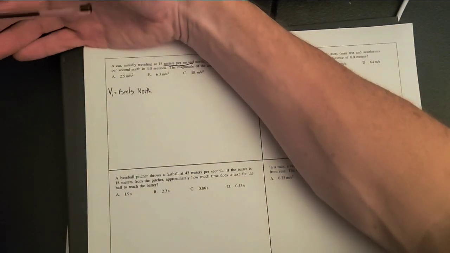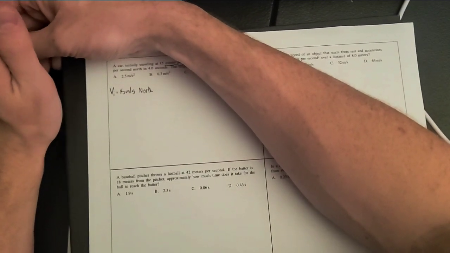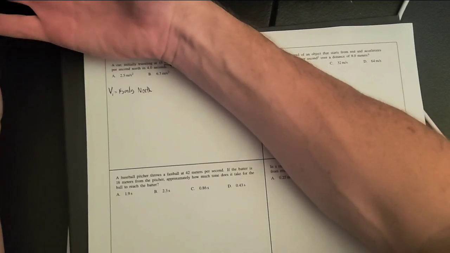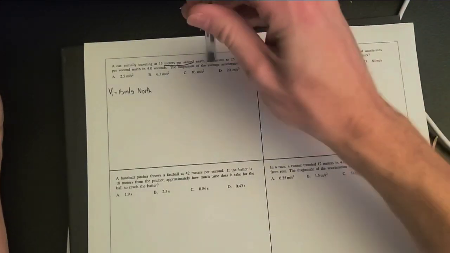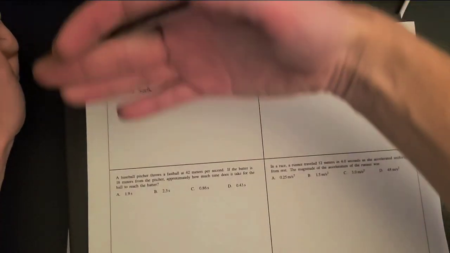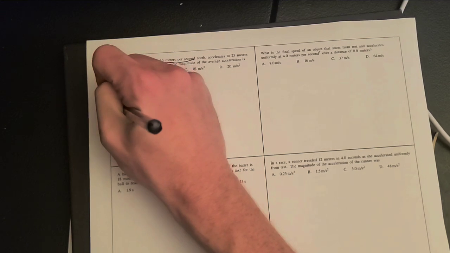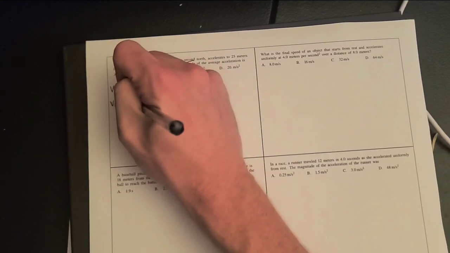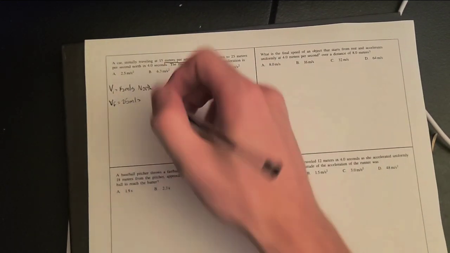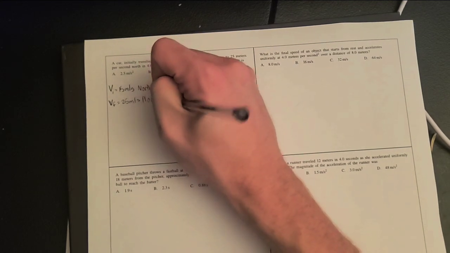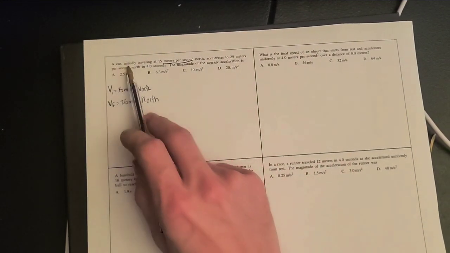So if you're driving a car, let's say you're going 0 miles per hour, just sitting in a parking lot. Then you start accelerating up to a speed of 10 miles per hour. Well, it doesn't mean you accelerate at a rate of 10 miles per hour squared. You accelerate up to a speed. You go faster and you reach that speed. So our final velocity after we accelerate is 25 meters per second, and still north. Again, your other sign here is that it says 25 meters per second. Meters per second is always going to be a velocity.